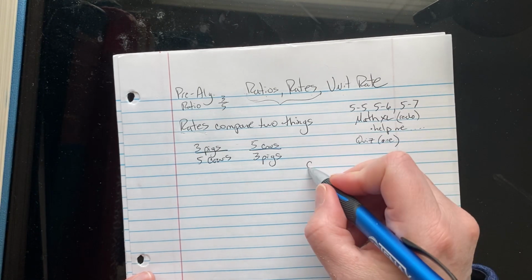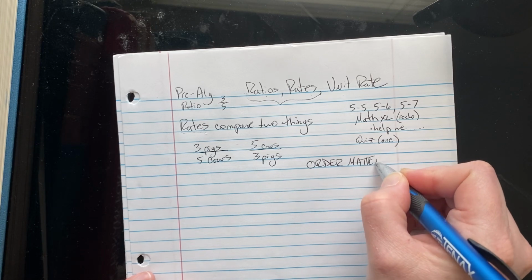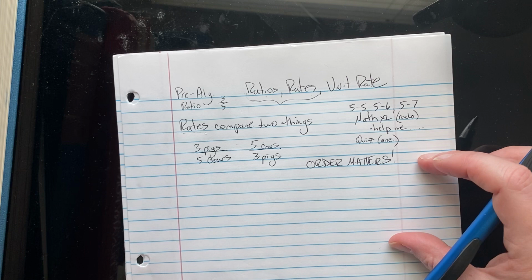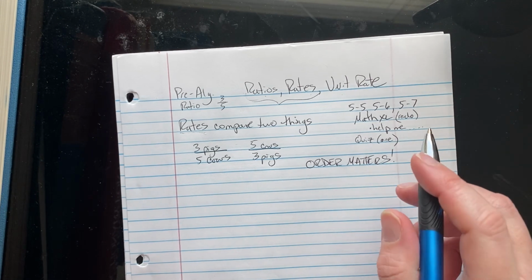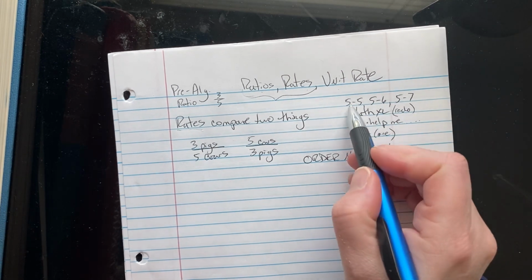So really what we're saying here is order matters. Always be careful of order. And when in doubt, table it out. You're going to make your ratio table and line things up. You're going to see a lot of discussion with regards to rates in here. You're going to just find equivalent, and find equivalent, and find equivalent. That's going to be a lot of 5.5.